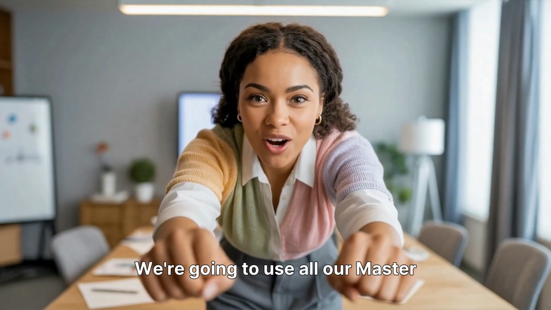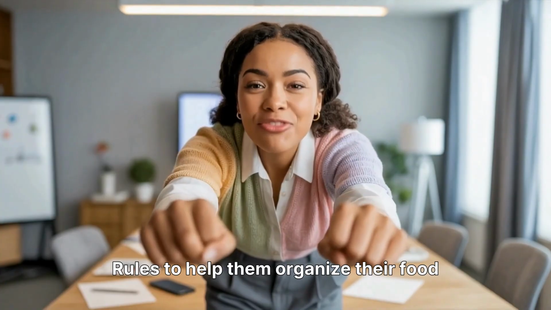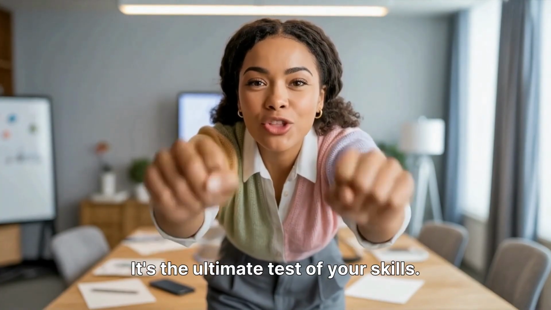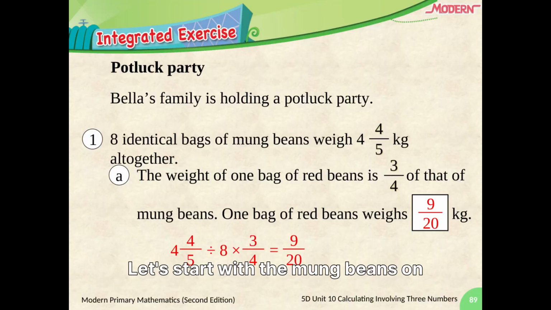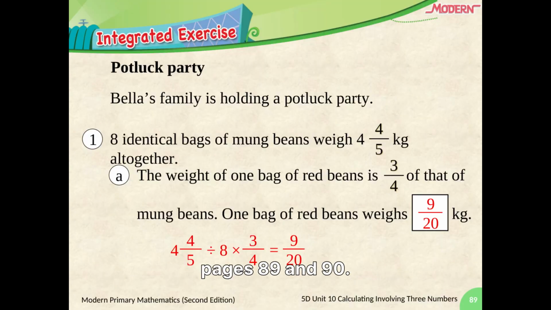We're going to use all our master rules to help them organize their food and decorations. It's the ultimate test of your skills. Let's join the party. Let's start with the mung beans on pages 89 and 90.